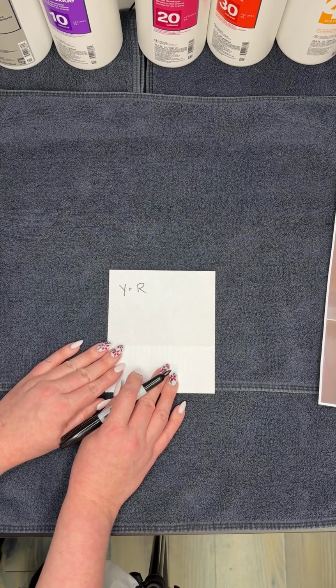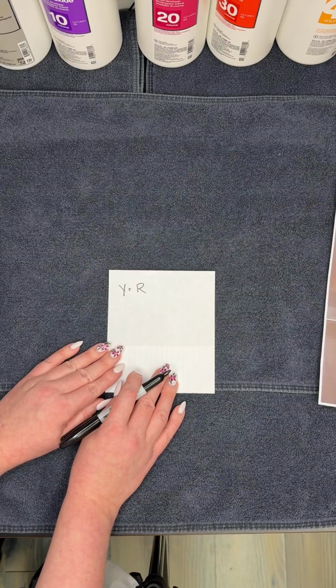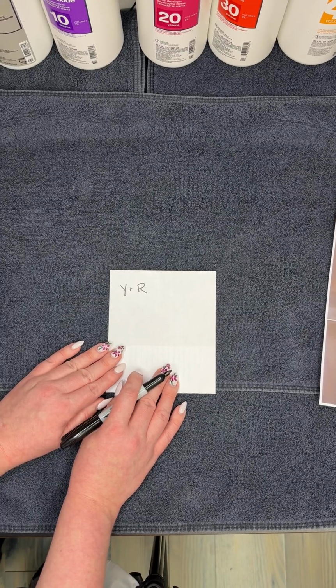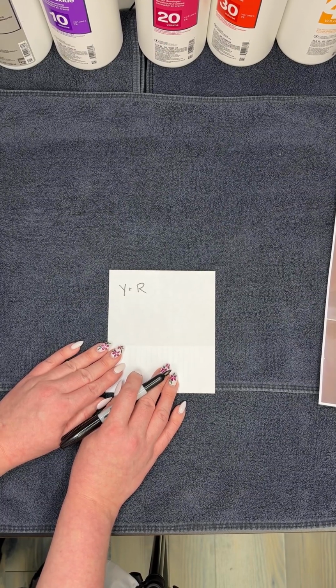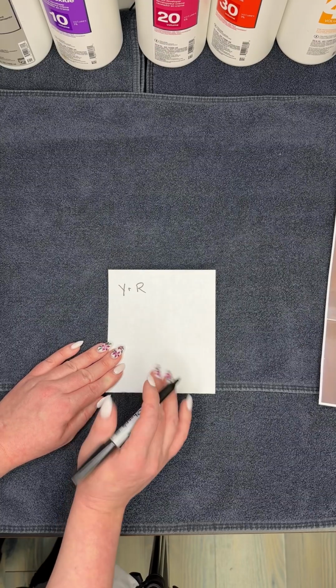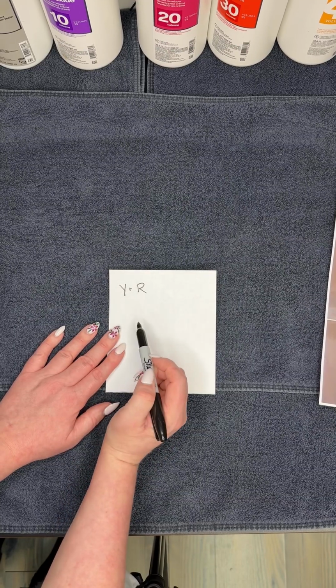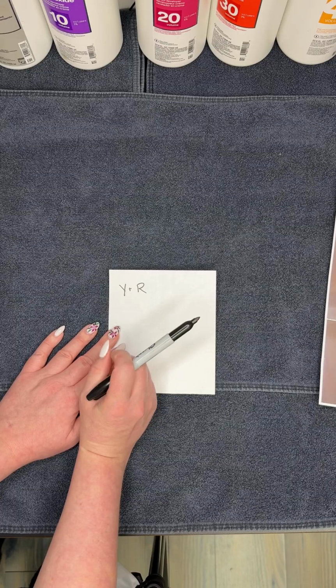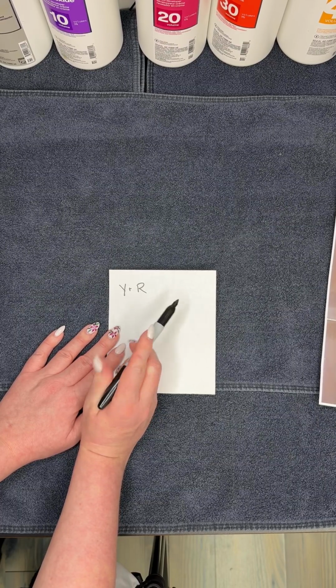So let's say that we're going for a natural copper, and let's pretend that we don't have any copper and we have to make a copper, right? So we're gonna mix yellow and red. In our color books, yellow is also called gold. Gold is another word for yellow.